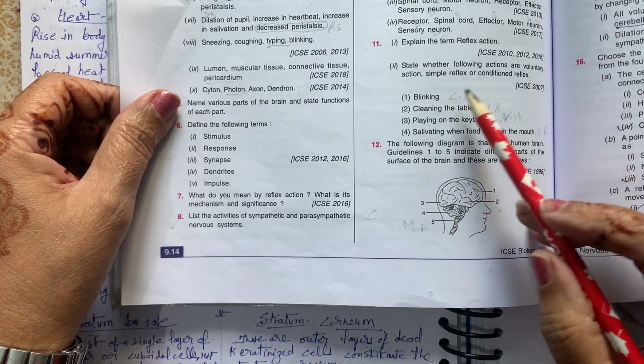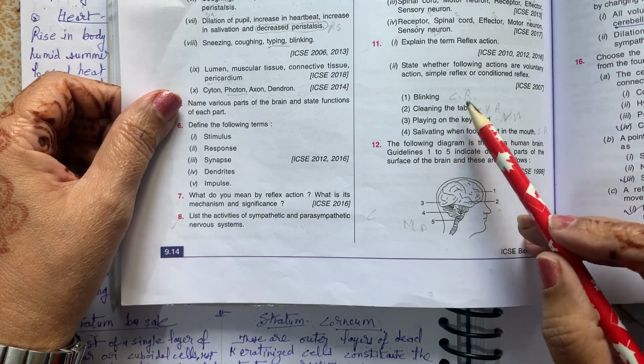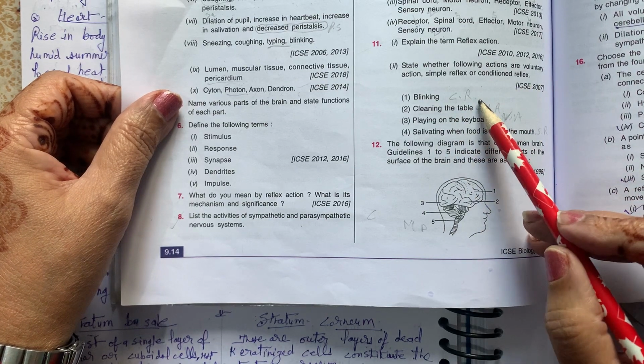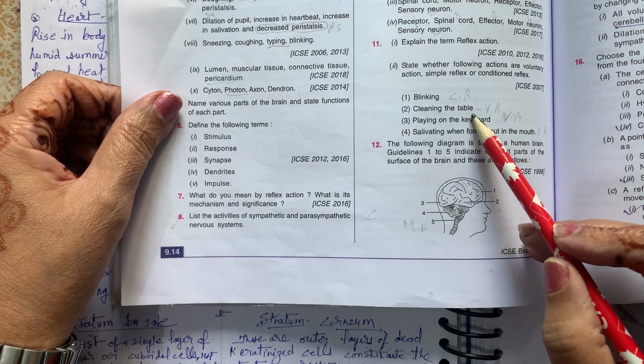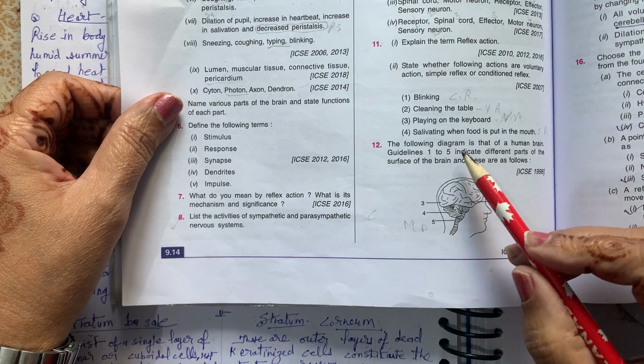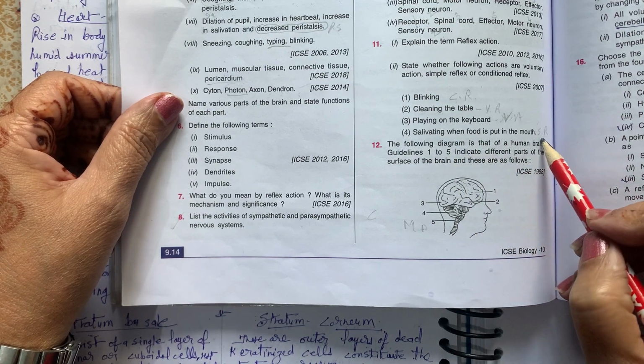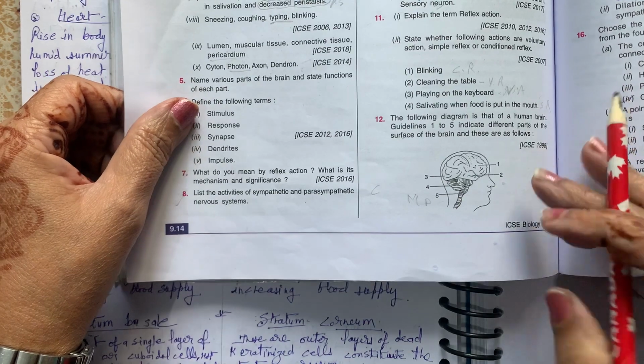State whether the following action is a voluntary action, simple reflex, or conditioned reflex. Blinking, it is a conditioned reflex. Cleaning the table, voluntary action. Playing on the keyboard, voluntary action. Salivating when food is put in the mouth, it is a simple reflex action.